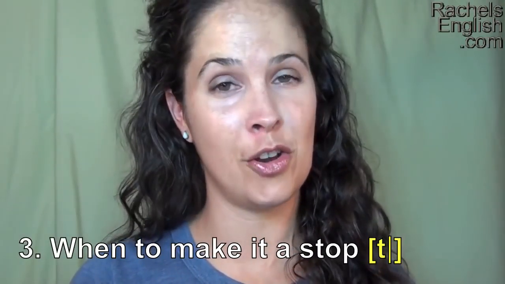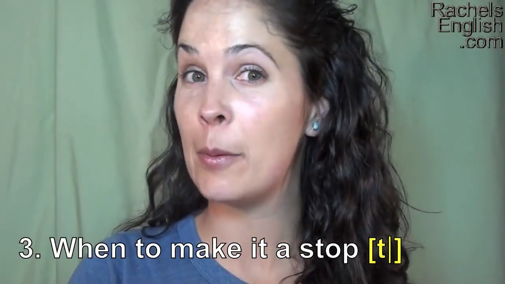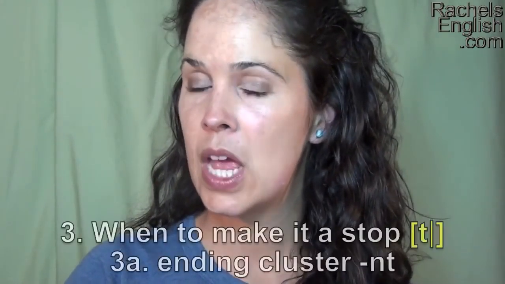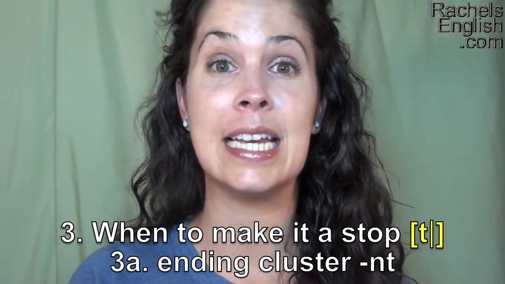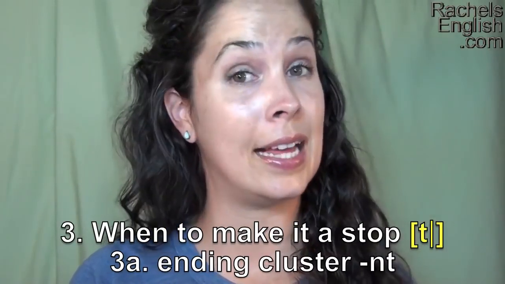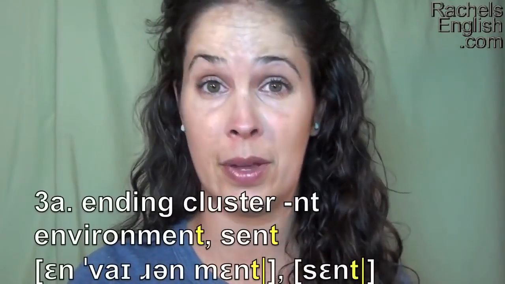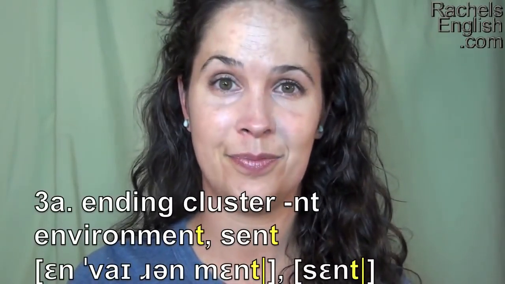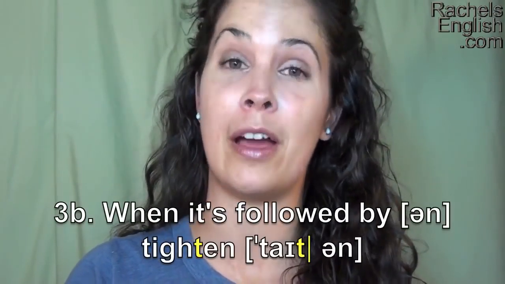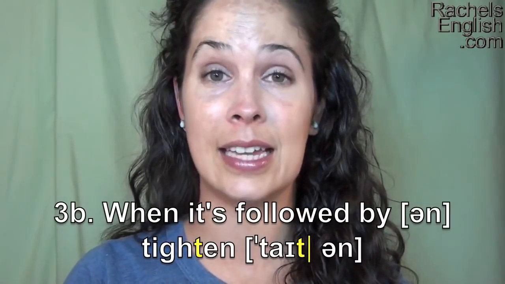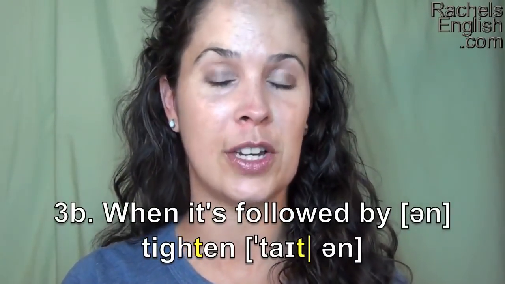Rule 3. When to pronounce it as a stop. We've already gone over two cases in our exceptions to previous rules. The exception to Rule 1 was the ending consonant cluster NT, where it is pronounced as a stop, as in environment, scent. The exception to Rule 2, when it is followed by the schwa and the N sound, as in tighten. There it is also pronounced as a stop.